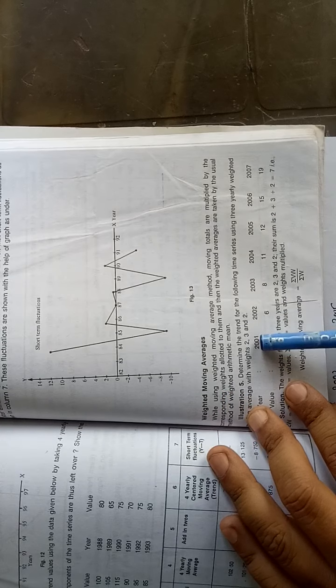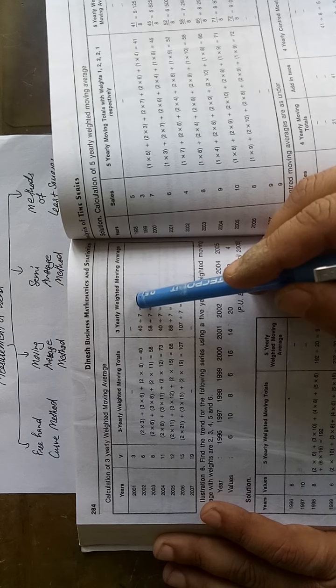So we have multiplied with the weights given: 2, 3 and 2. 2 plus 3 is 5, plus 2, it is 7. So what we will do? We will divide it by 7.